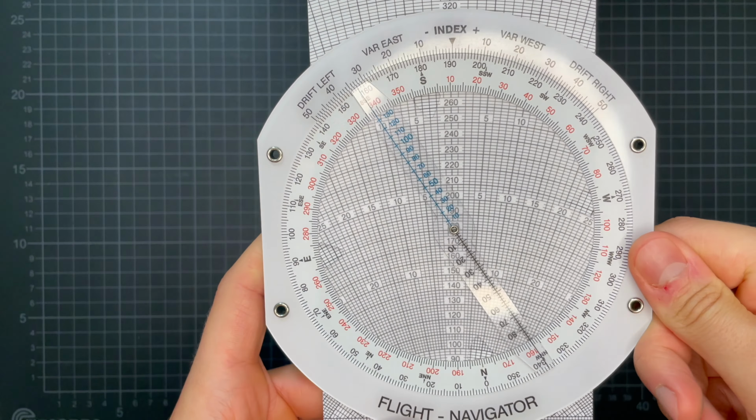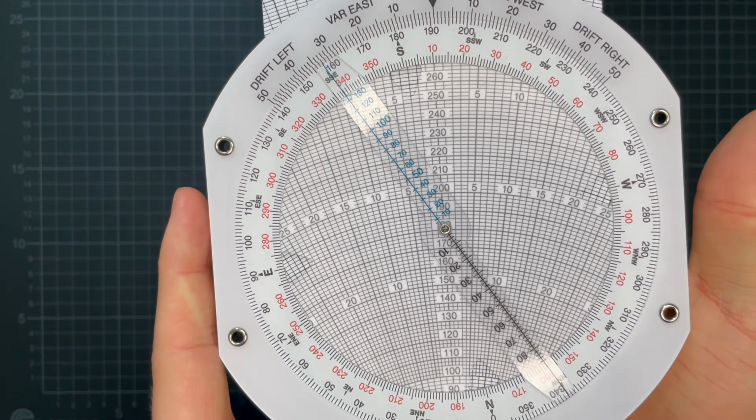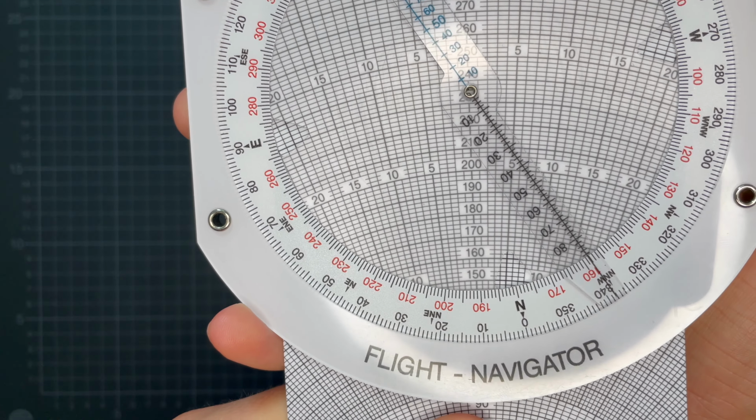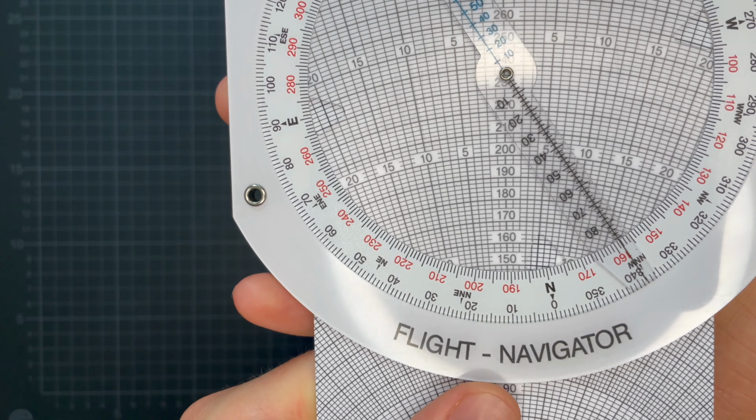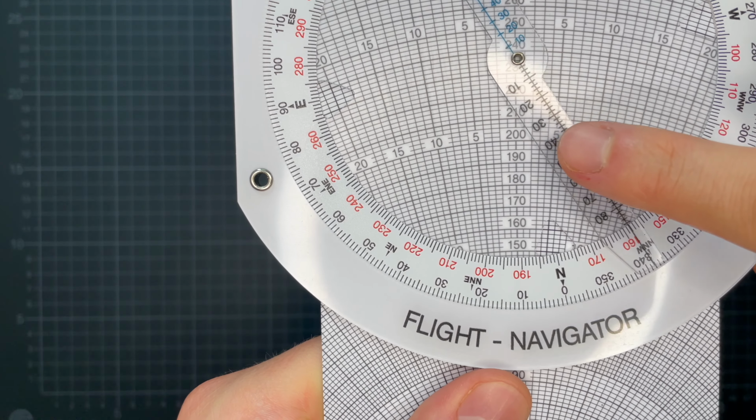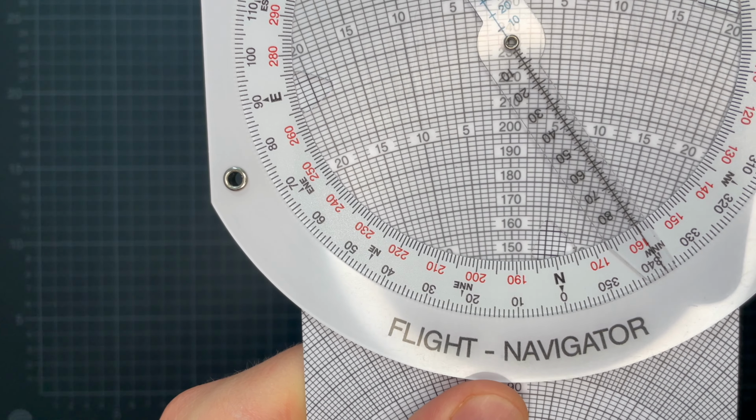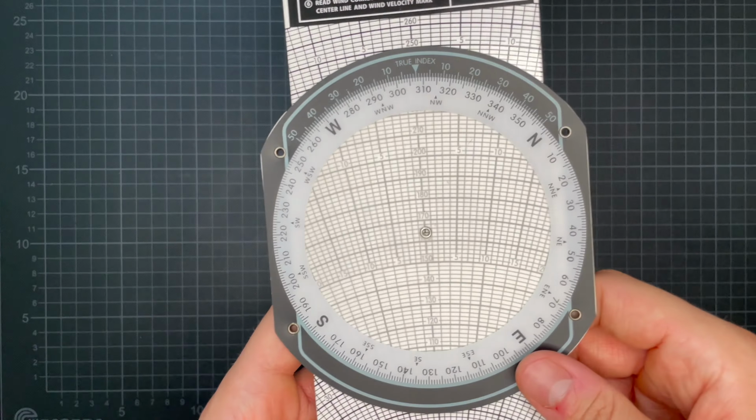Only thing left to do is take our 45 knots of wind and shift the speed card until it aligns with the line that depicts the true airspeed of 200 knots. And there you have it, the wind correction angle is 7 degrees to the right. If your mechanical flight computer does not feature a wind pointer, don't worry, we've got you covered.